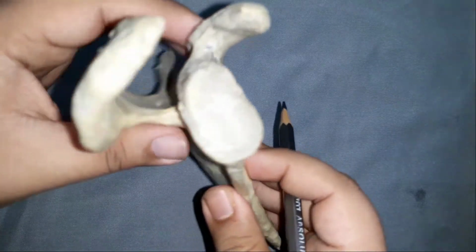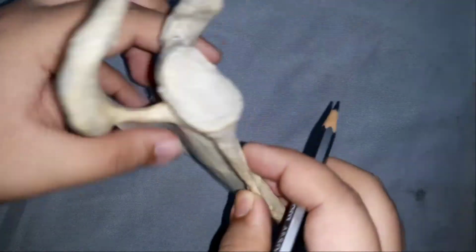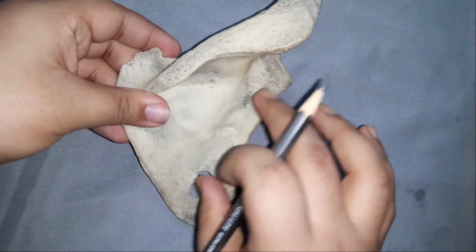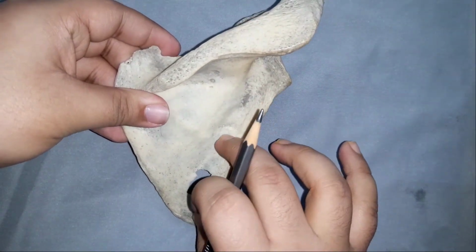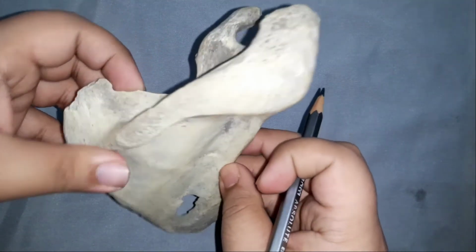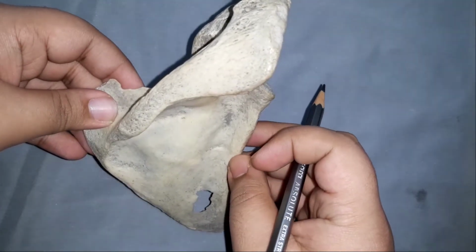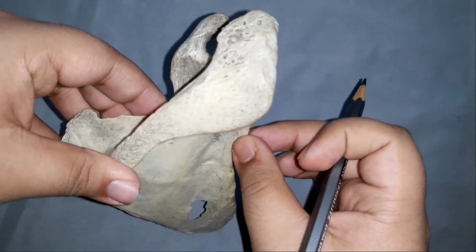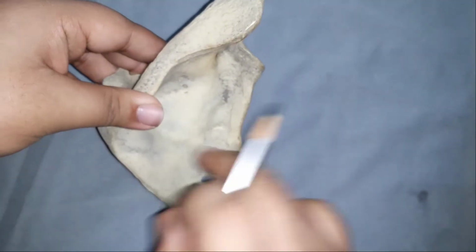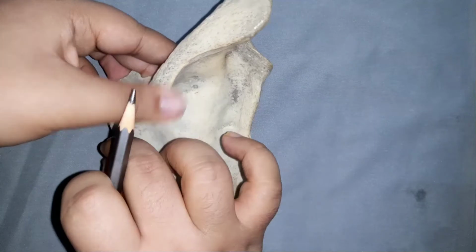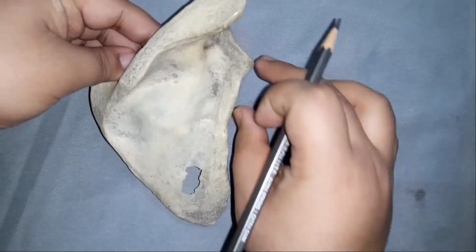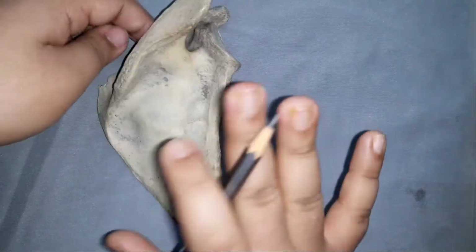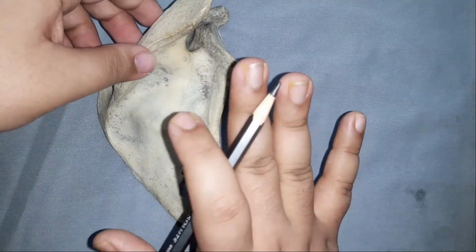Now, let's move on. Since we have already covered the costal surface, let's move on to the dorsal surface, lateral border. So, think about this. Along the dorsal surface, along both the lateral border and medial border, we have a series of attachments. We have a series of muscles attaching. So let's look at them one by one.